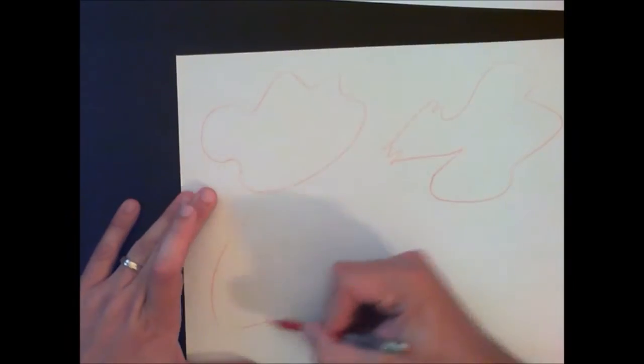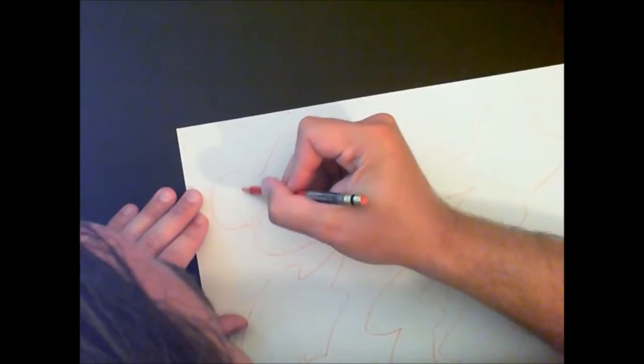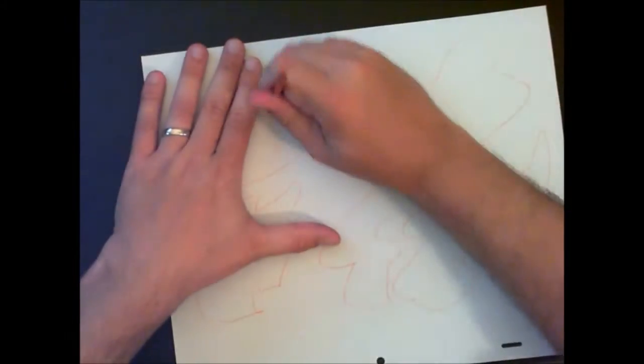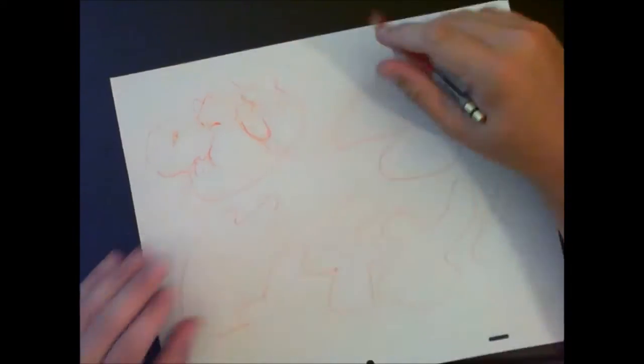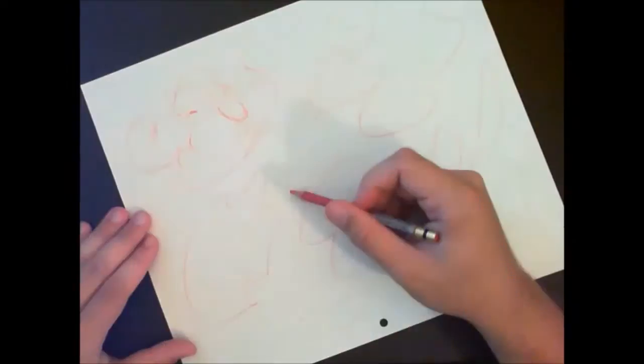Throw a bunch of random shapes down on the page, shapes that have some energy and variation to them, and then look at each one and just look for what the first thing that pops into your mind is. What's the first thing you see within that shape? What does it spark in your imagination? That's the idea that you run with.